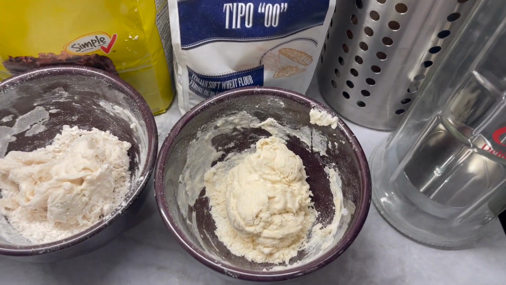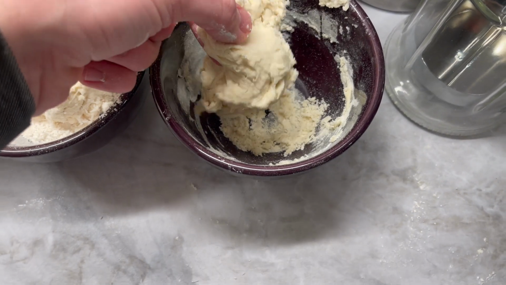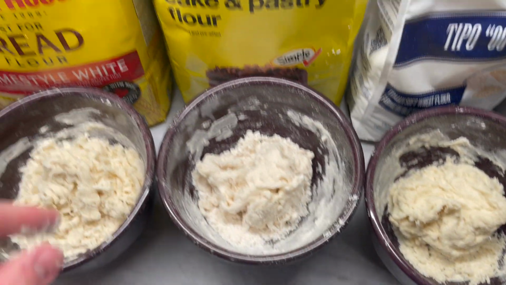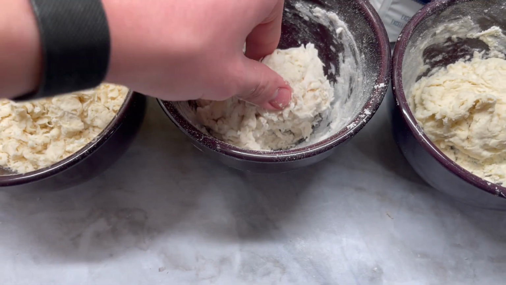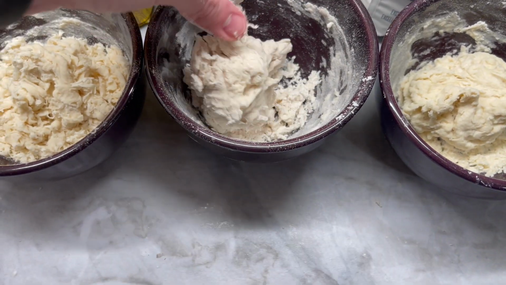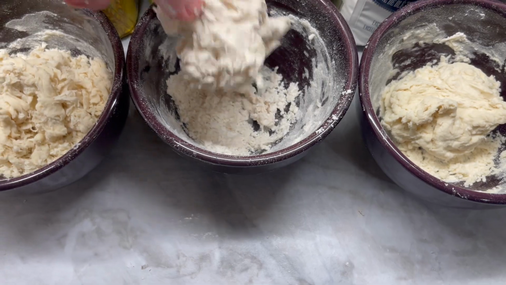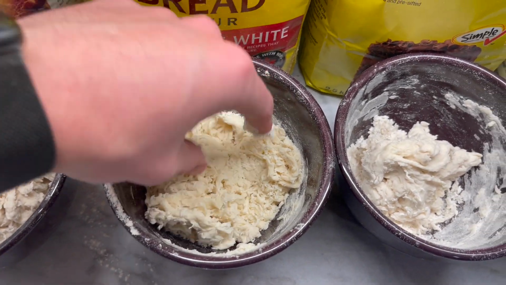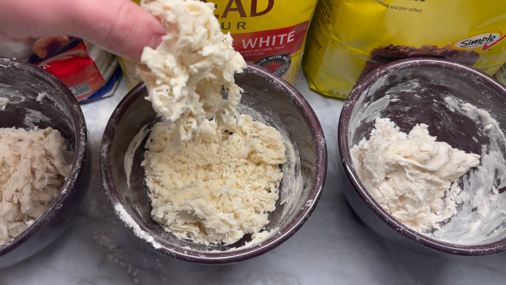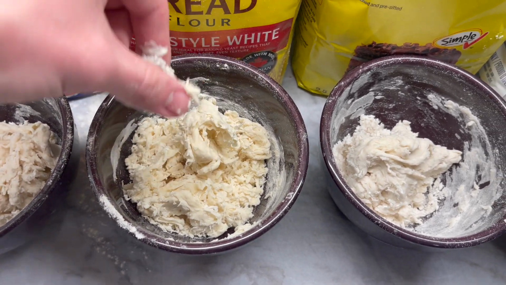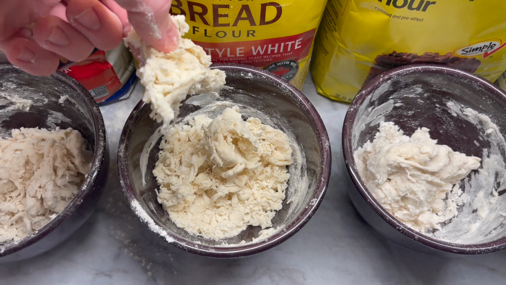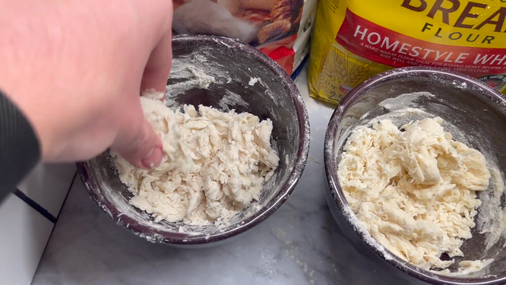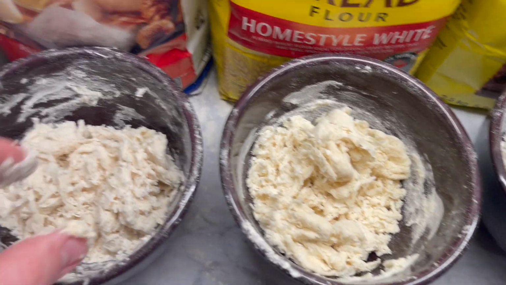The 00 flour seems to have almost formed a full dough ball and is quite sticky. The cake and pastry flour is quite similar, fairly sticky and mostly formed. So the bread flour is very crumbly still and has not really formed a dough ball. It has clumped together in some spots. Then the white all-purpose flour, fairly similar to the bread flour.